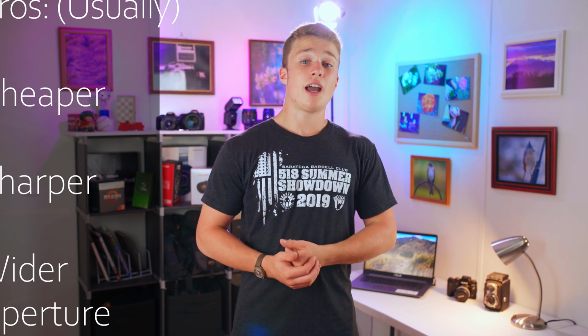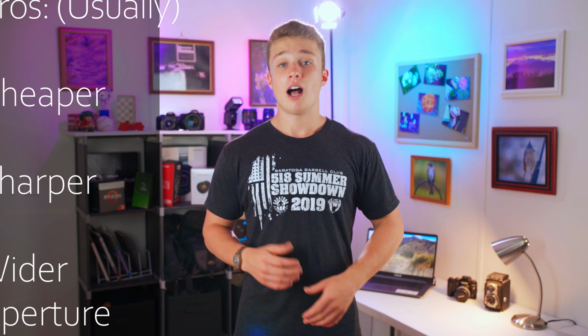Now, prime lenses also have a couple more tricks up their sleeves. Aperture is how wide open the iris in the lens can open, and prime lenses often have a wider aperture than zoom lenses. And this will allow you to get much blurrier backgrounds in your images, allowing for a much more professional look.